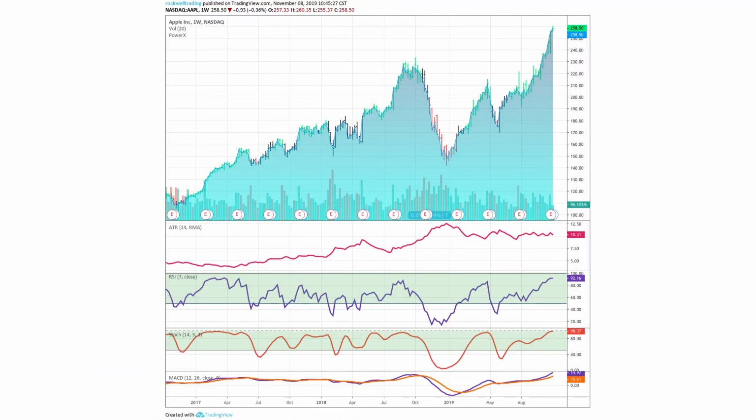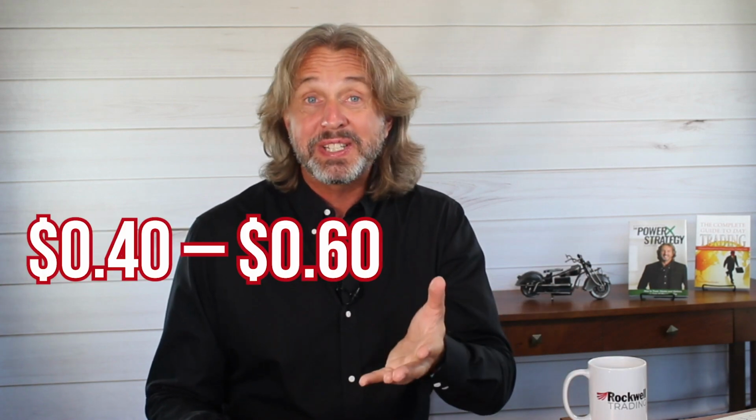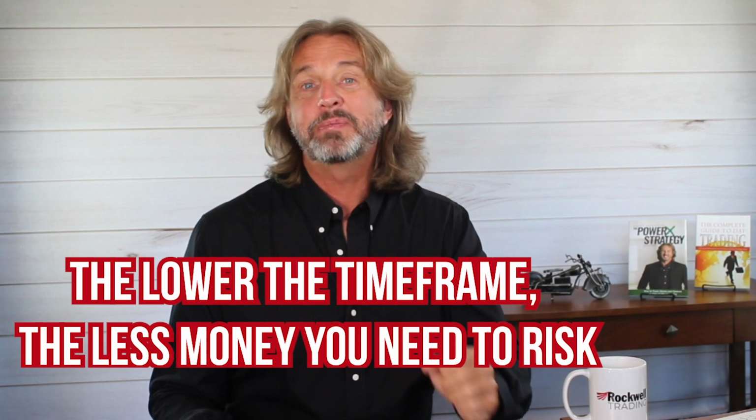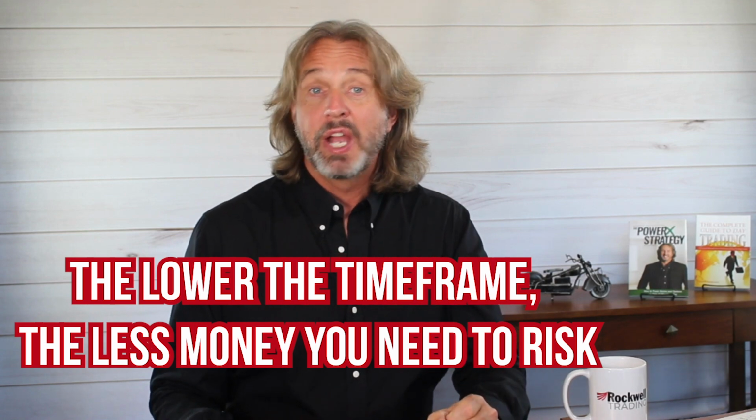And right now here on the screen, you see an image of a 5-minute chart of Apple. And as you can see, the average 5-minute move is only 30 cents. So if you're trading a 5-minute time frame, then your stop loss can be as low as 40 to 60 cents instead of $10 to $15 on a weekly chart. So as you can see, the lower the time frame, the less money you need to risk. And choosing the right time frame that is best for you is the second element of a trading plan.